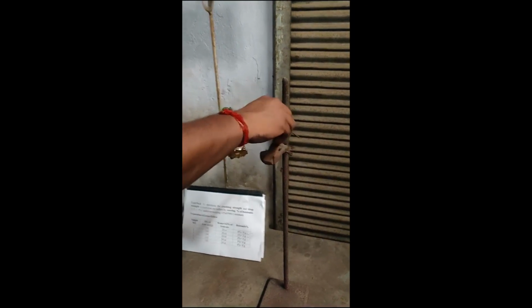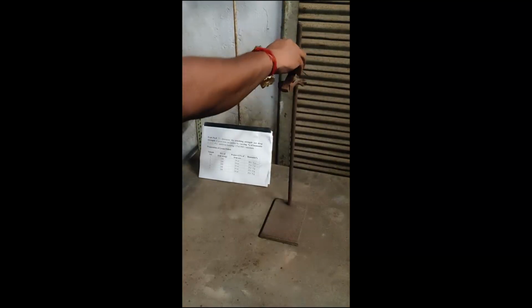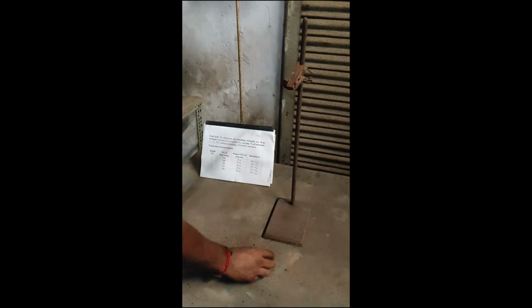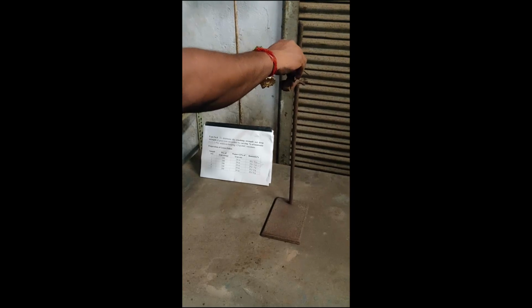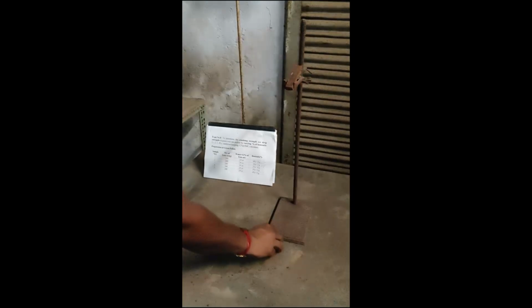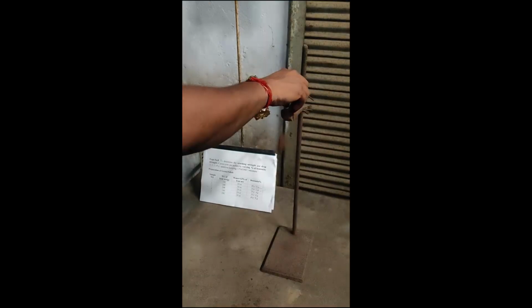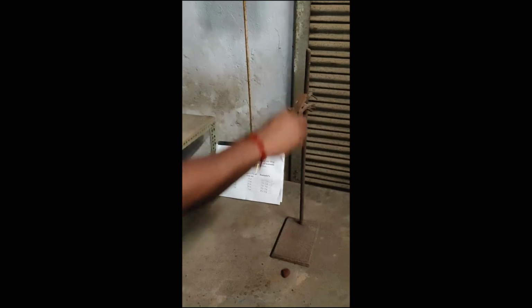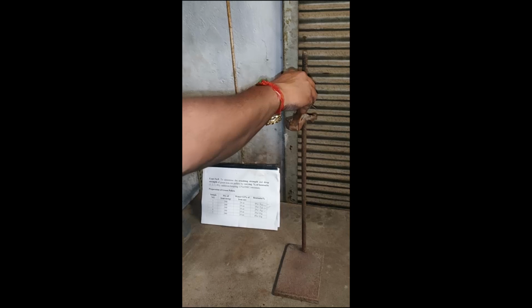So 3% bentonite green pellet. Again we're checking the drop strength. First drop. Second drop. Third drop. Fourth drop. Fifth drop. Okay, 3% bentonite. First drop.